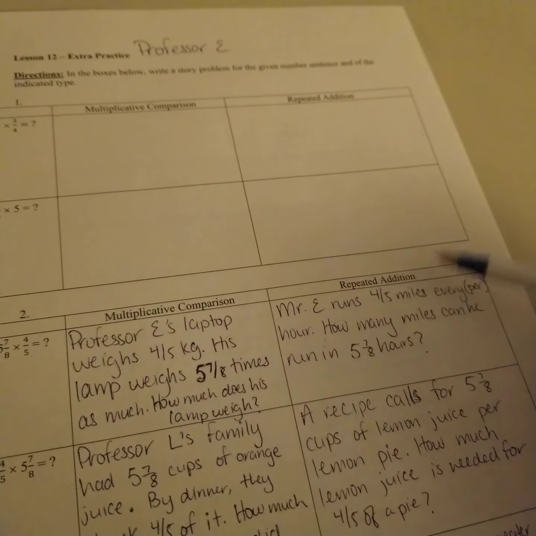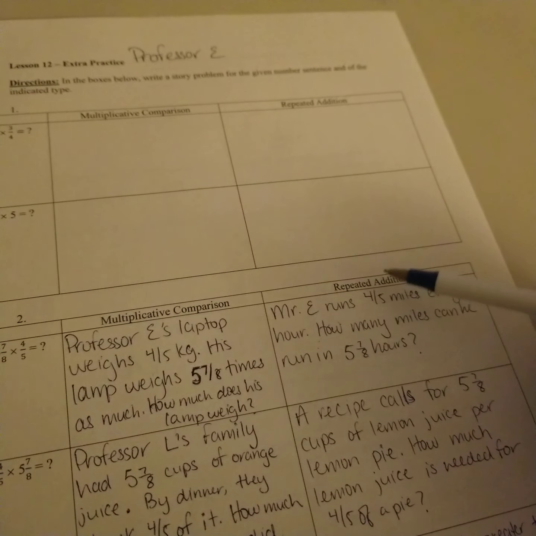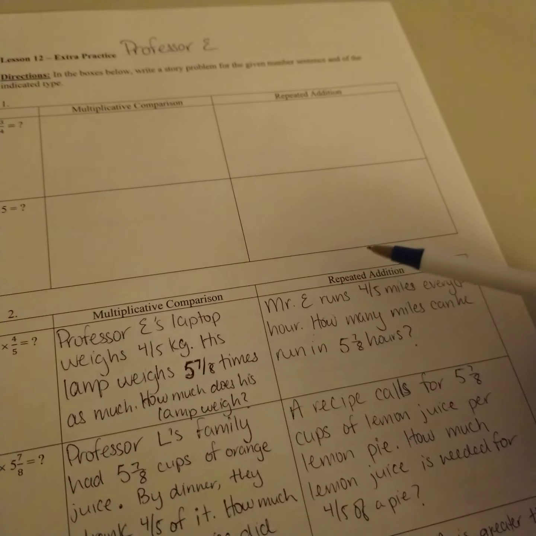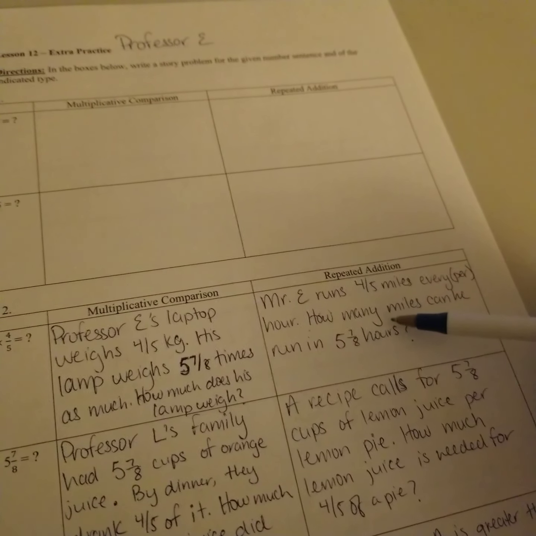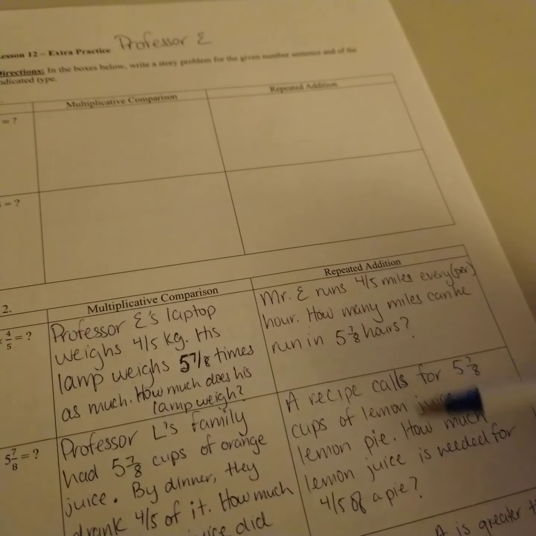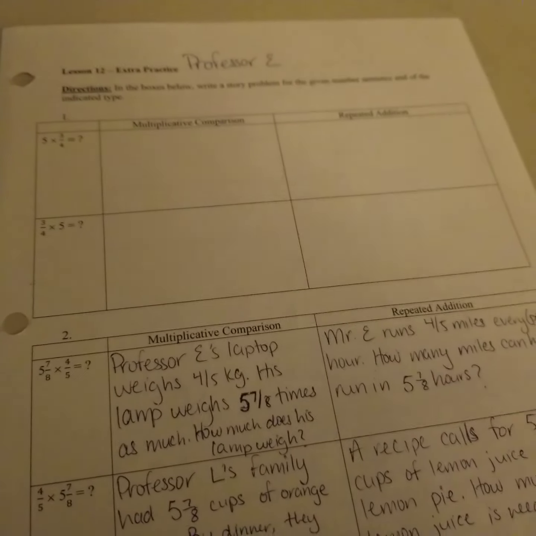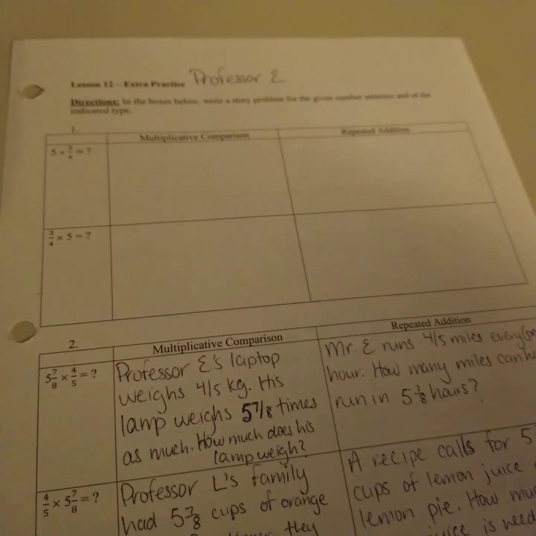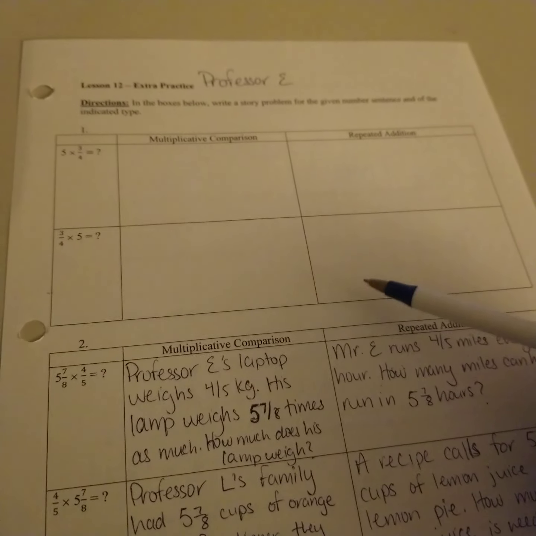If I was to make another example, that's like saying a batch of cookies takes 4/5 cups of sugar to make. How much sugar would you need if you wanted to create 5 7/8 batches or something like that? Again, there's that sort of repeated addition or that for every or per relationship going on, and you want to use that sense to help you distinguish between these two.